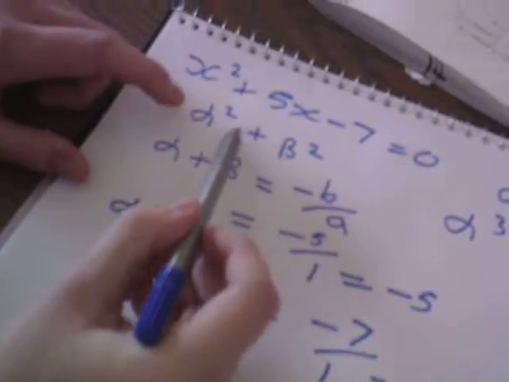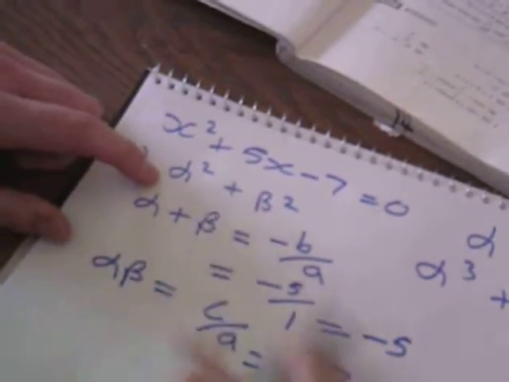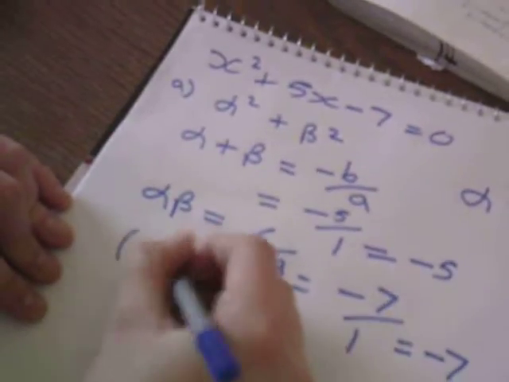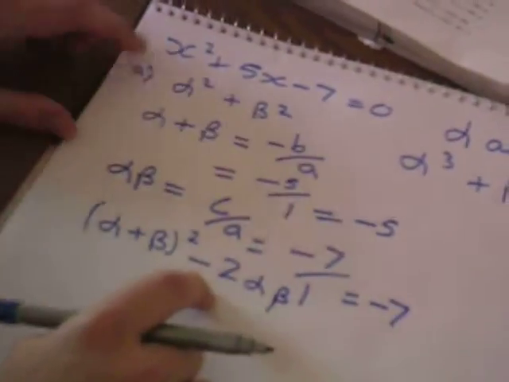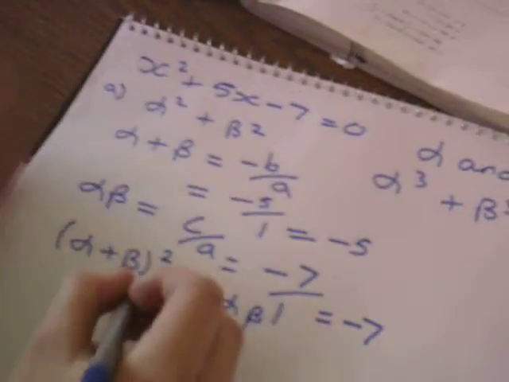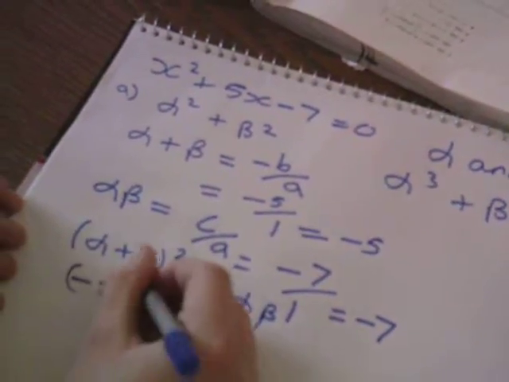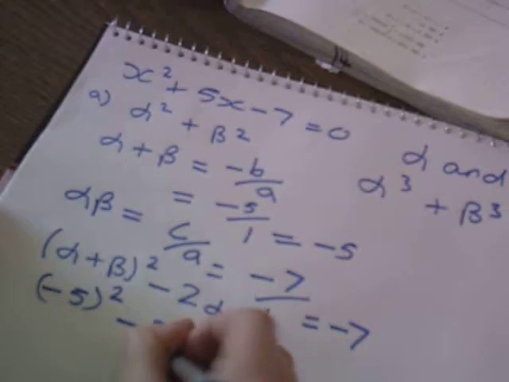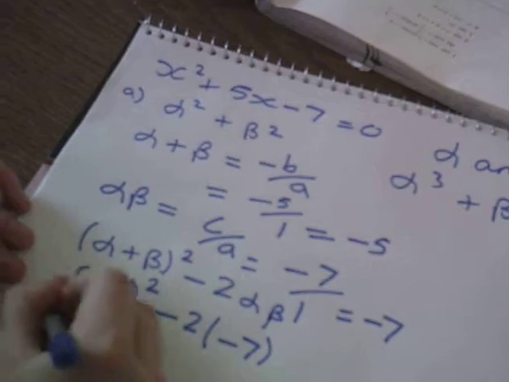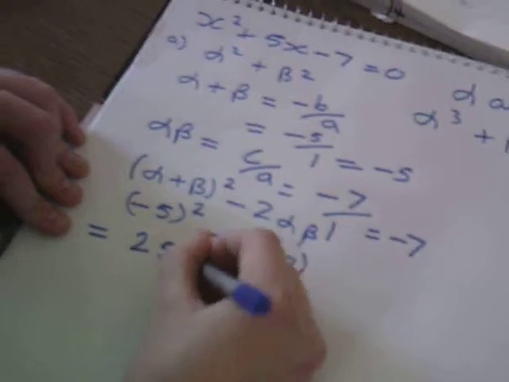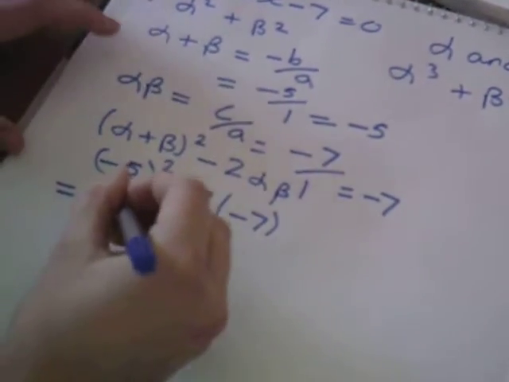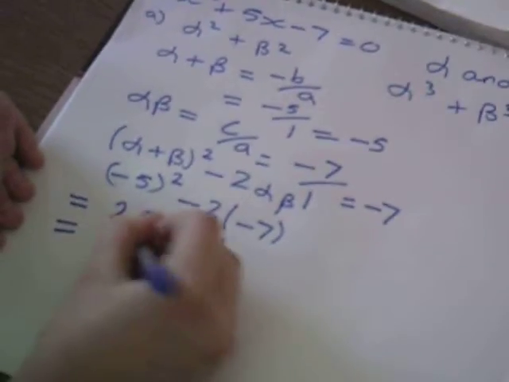So there is a further formula that you will have to learn for alpha squared plus beta squared, and this comes in the form alpha plus beta all squared minus 2 alpha beta. Okay, so now we can substitute these numerical values into this in order to work out the value of alpha squared plus beta squared. So we say minus 5 squared minus 2 multiplied by minus 7. So minus 5 squared is 25, minus 2 times by minus 7 is plus 14, and that gives us the value of alpha squared plus beta squared as 39.